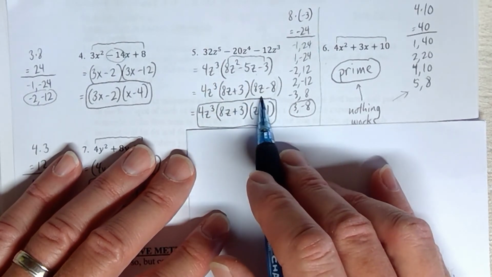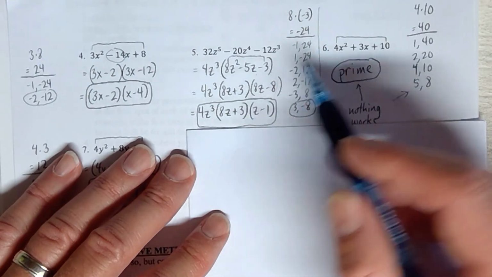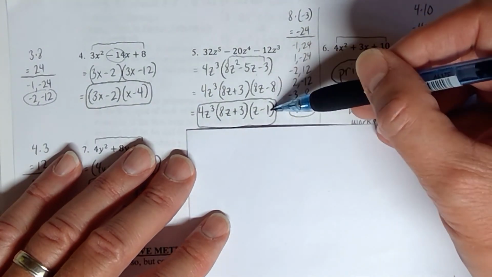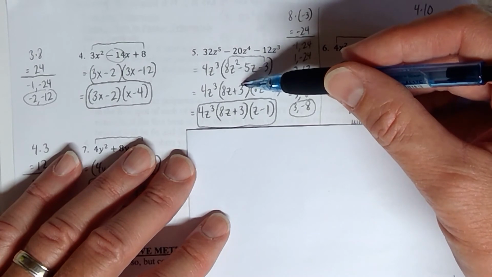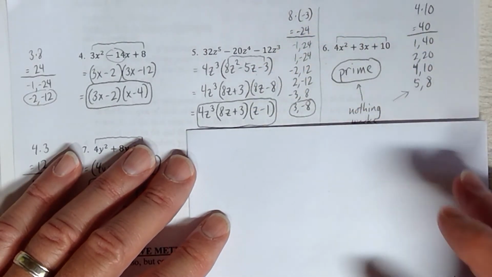So 8z and 8z, you put these numbers in there with it, and then you factor out the GCF out of the second bracket. There was not a GCF. In other words, the GCF was 1 on the first bracket, so it doesn't change in that case.